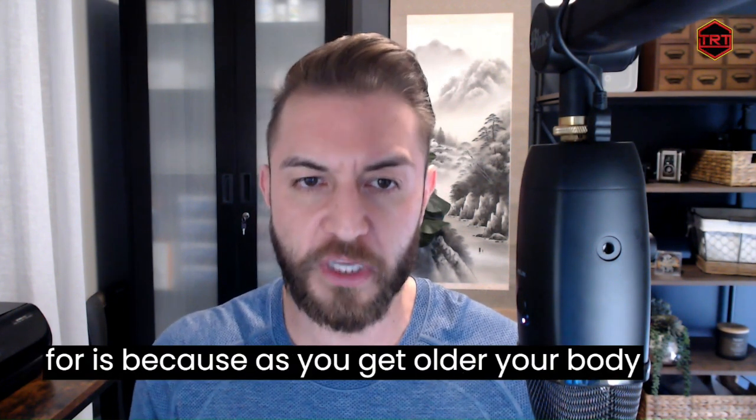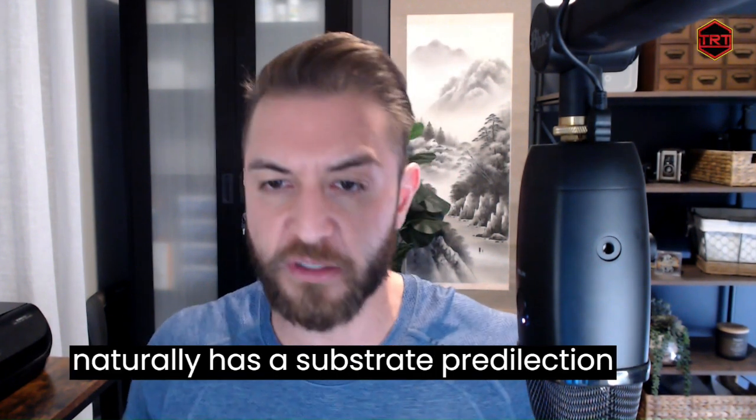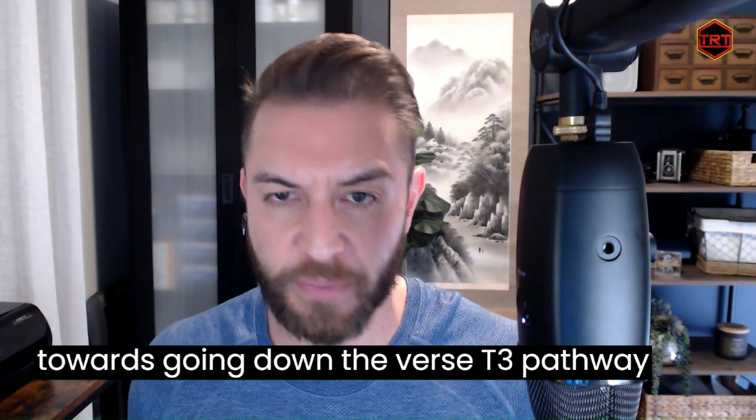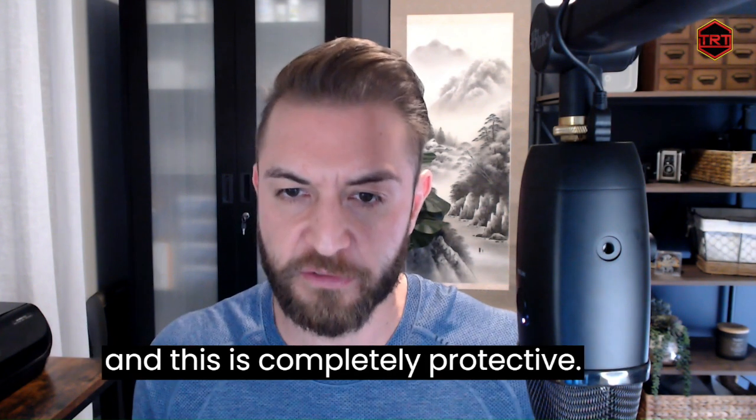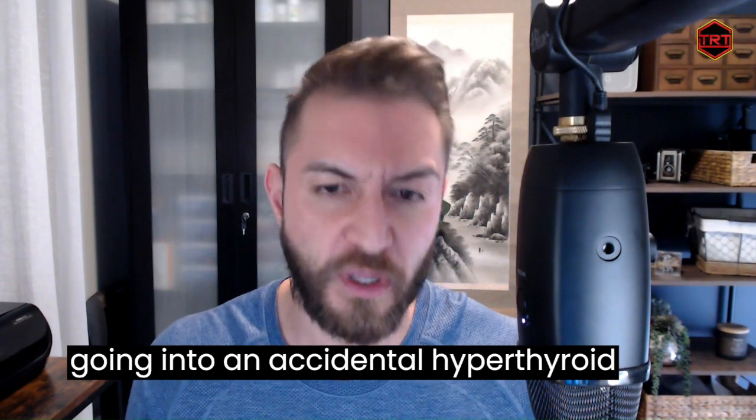So again, reason 4 is because as you get older, your body naturally has a substrate predilection towards going down the reverse T3 pathway, and this is completely protective, especially in terms of protecting from going into an accidental hyperthyroid state.